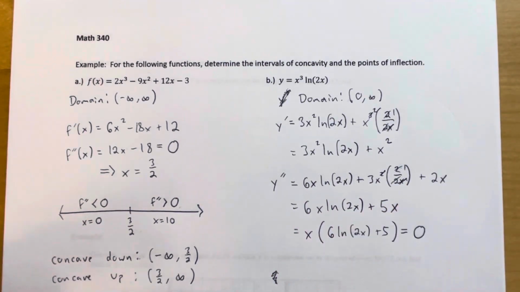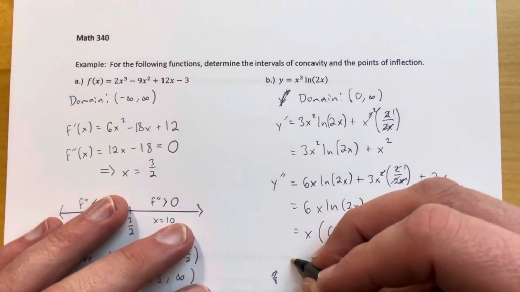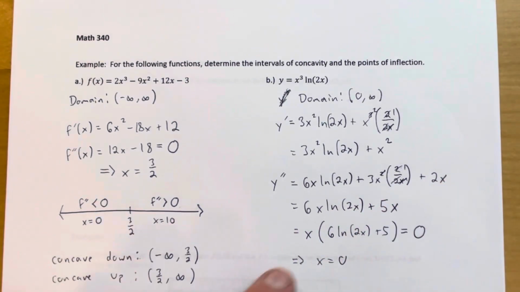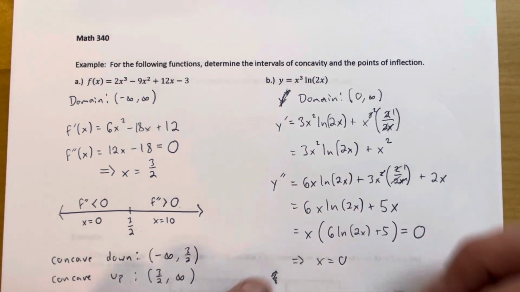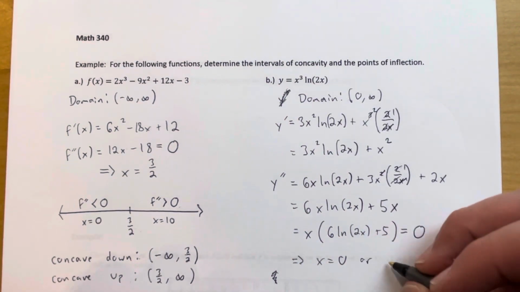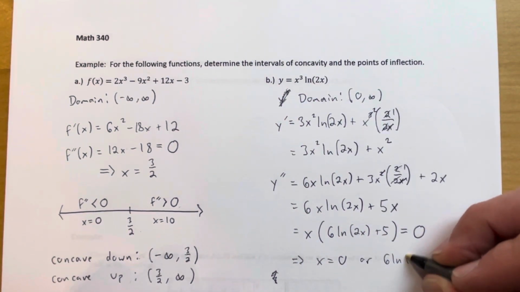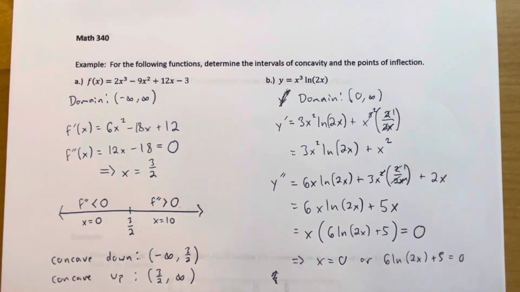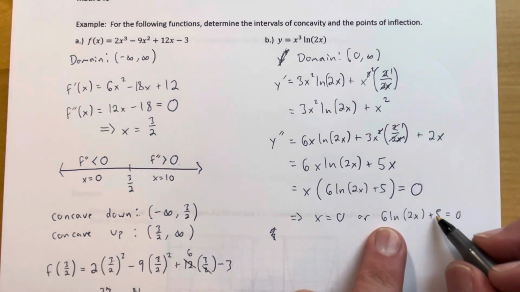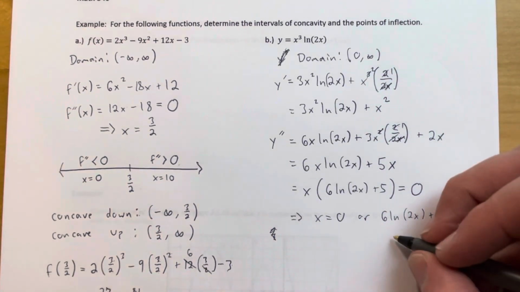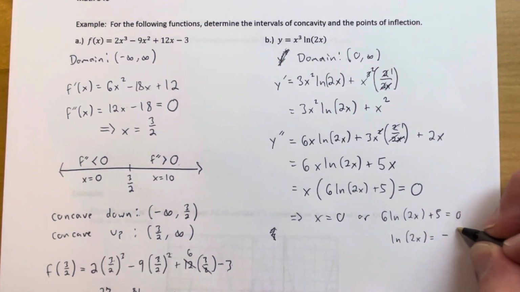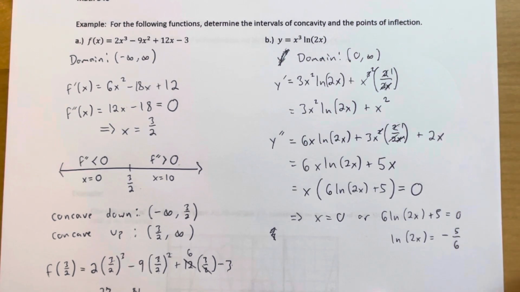Okay, so now let's set up our sign chart. Actually, I should solve this first. So I get two solutions from this. One is x equals 0 from this first factor right here, or 6 times the natural log of 2x plus 5 equals 0. So I need to solve this for x to get anywhere. Notice I could subtract 5 and then divide by 6, which gives me the natural log of 2x equals negative 5/6.